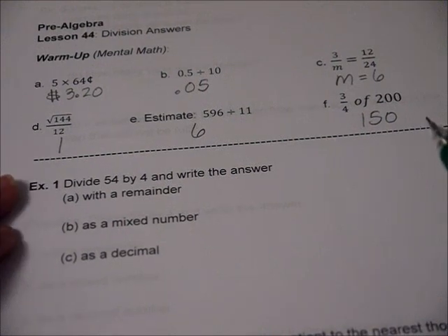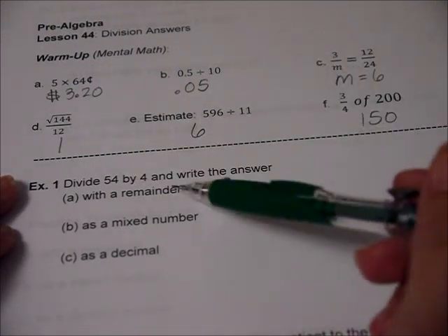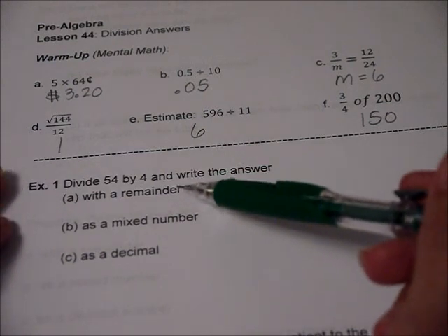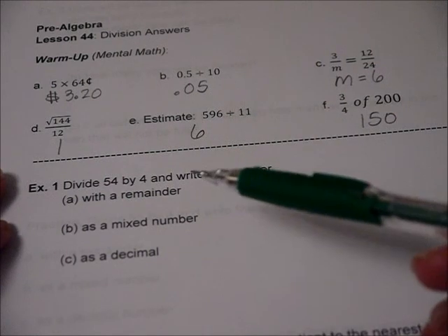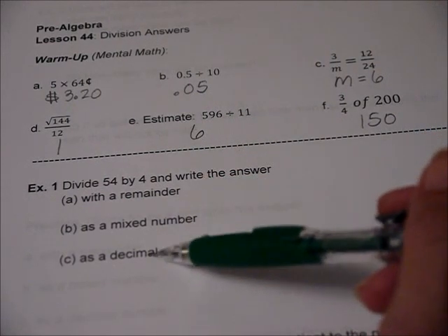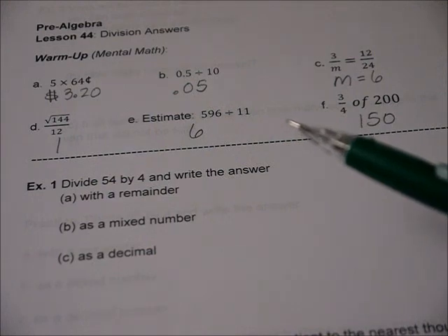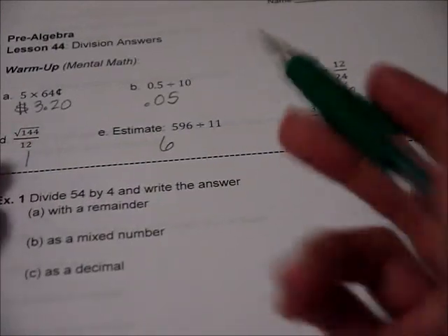And here we go. All we want you to do is be able to do division problems and write your answers as a remainder, a mixed number, and as a decimal. So all division problems can be written either like this, this, or this. And sometimes you don't know which one you're supposed to show. In this case, they tell you all three.